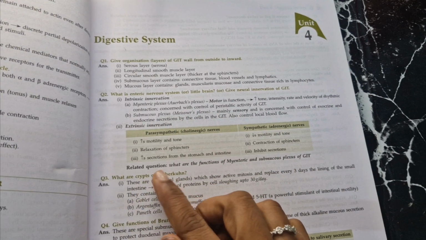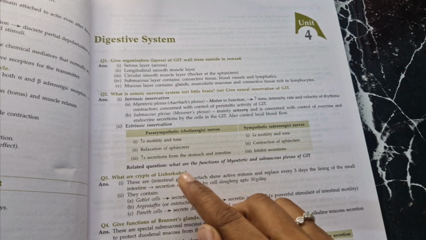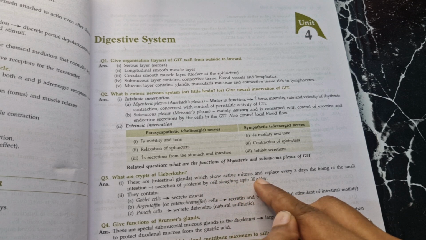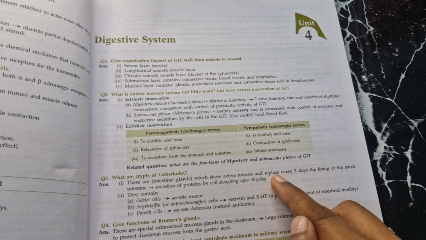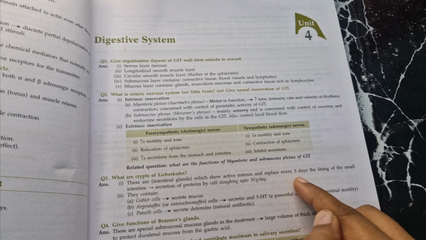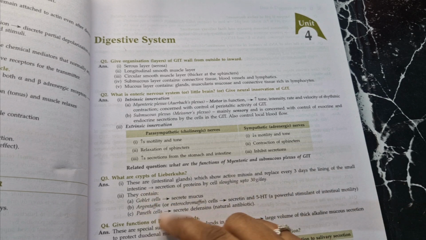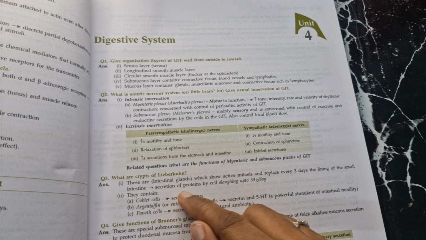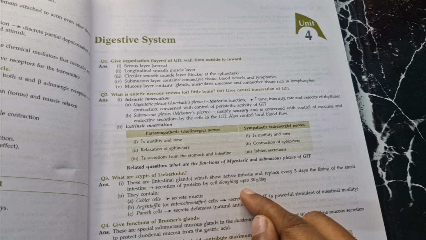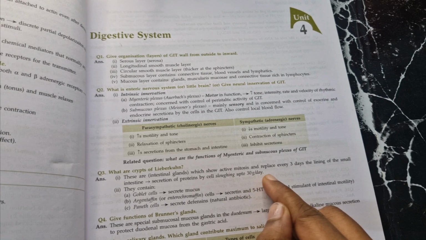What are the crypts of Lieberkühn? These are intestinal glands which show active mitosis and replace the dead cells lining the small intestine every 3 days, and the secretion leads to the loss of protein by the cells, sloughing up to 30 grams per day.